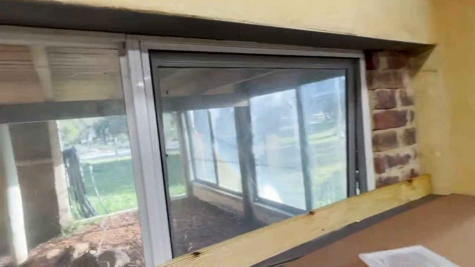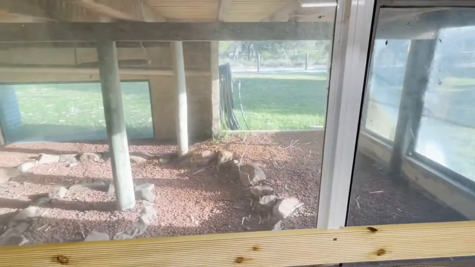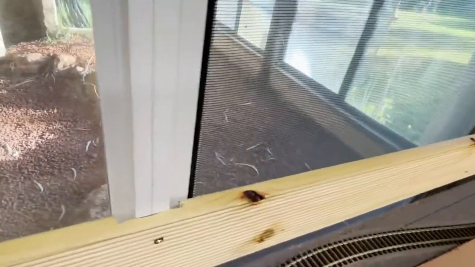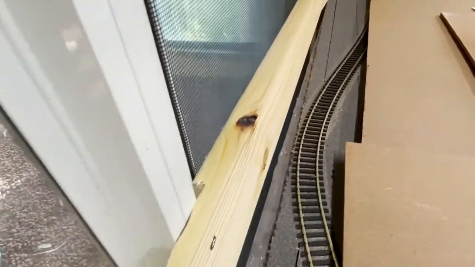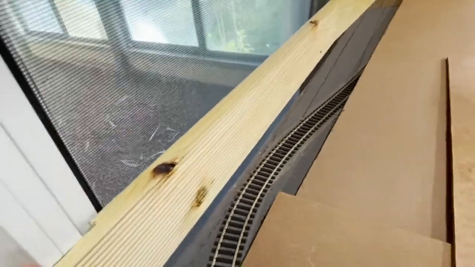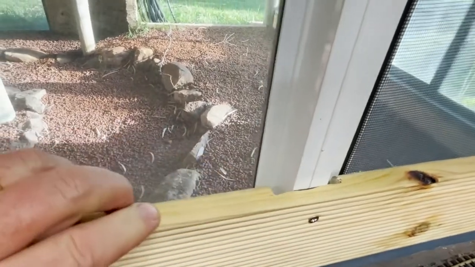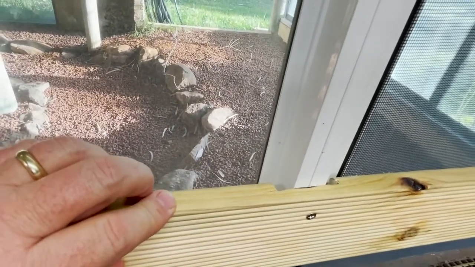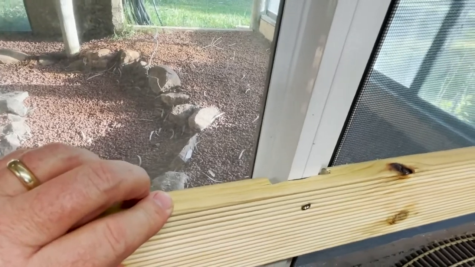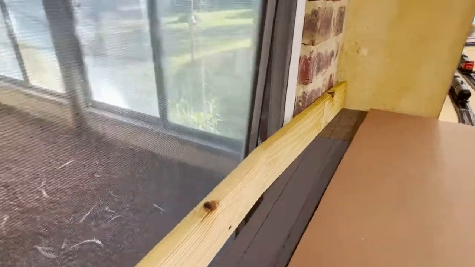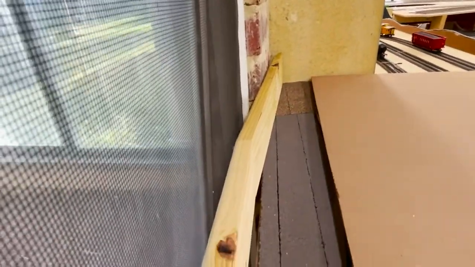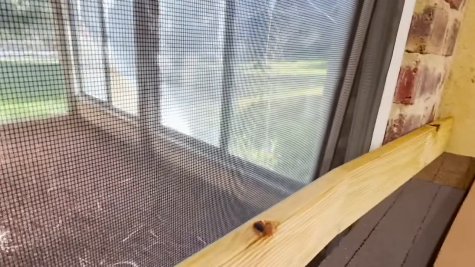So I had this issue here now. This presented an interesting problem, and that is right there. You see that? That clearance is very, very small. So I had to notch this board out so I could push it back. And then I realized that it would not match up with the brick. So you'll see that there is a little bit of an angle on that so that it will clear that brick. So I'm going to have to put the top part on matching that angle.